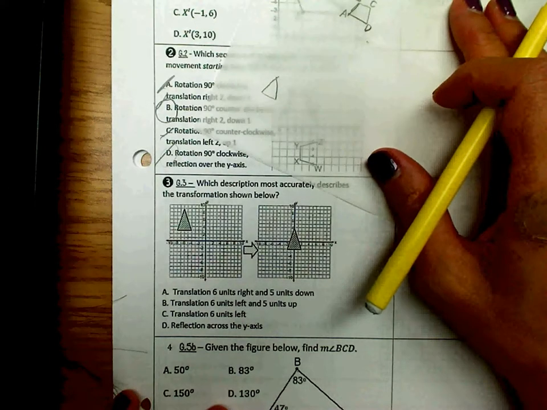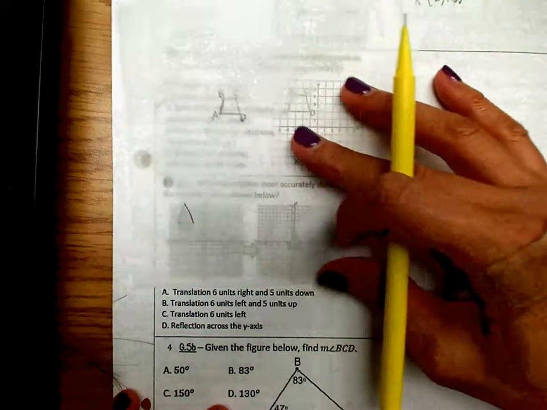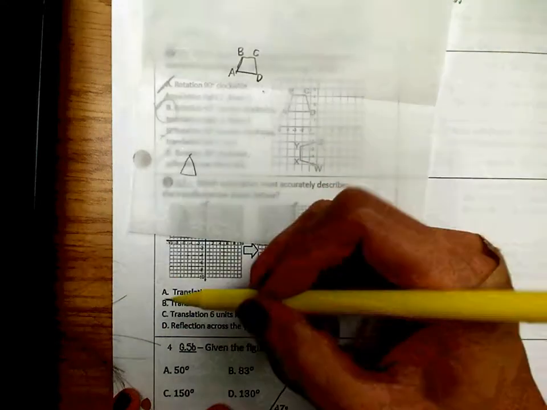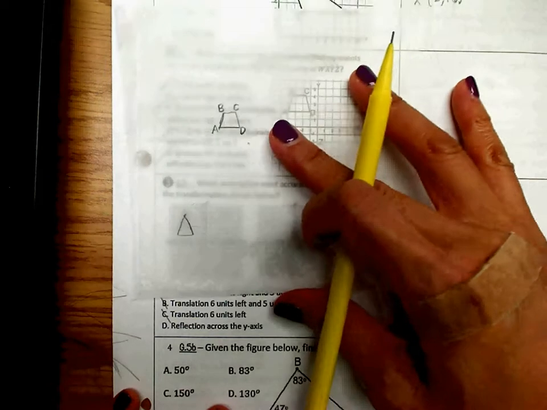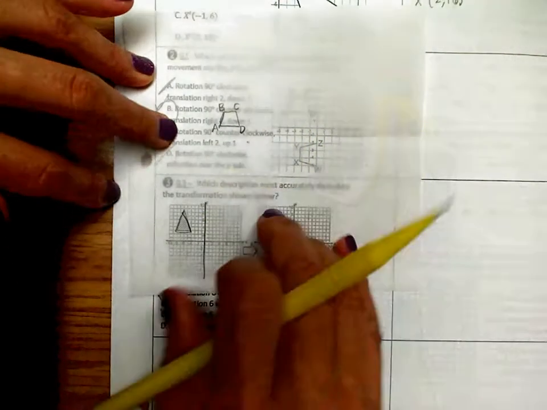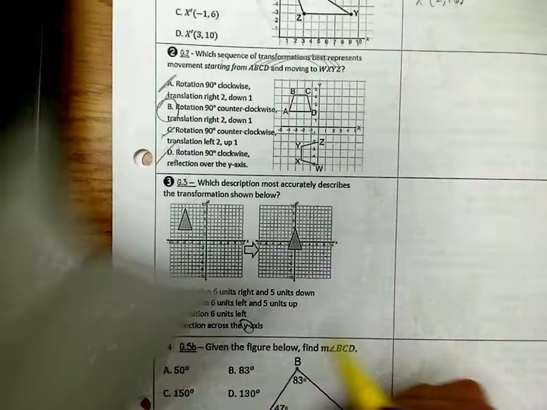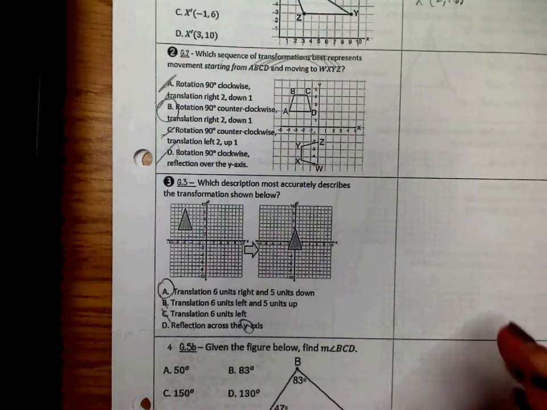Okay, so if it went 6 left, that's not even close to where it's supposed to end up, so that doesn't look right. And then just going 6 units left doesn't make sense. And then reflect across the y-axis literally means you would take this and fold it over the y-axis, which is not what would end up here. So A makes the most sense. Number 4.